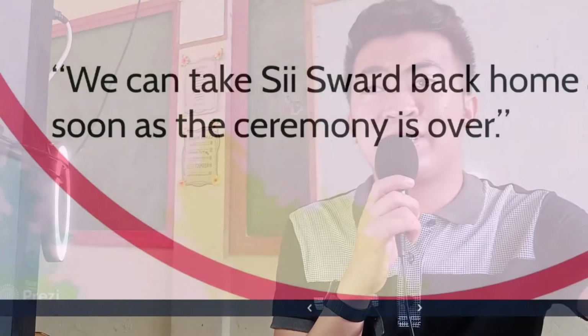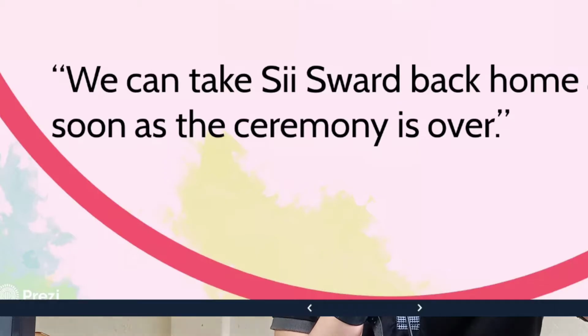So in order for them to proceed with the ceremony, they need to find a cat, and that cat will be the rain queen. Since Sii Sward is the cleanest and the most beautiful cat in their village, they approached the father of the author. Let's see what will happen. "We can take Sii Sward back home as soon as the ceremony is over." So it's not like they're going to kill Sii Sward. They're just going to use Sii Sward as the rain queen while the people do the ceremony.